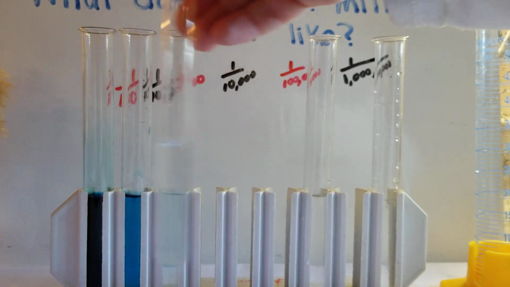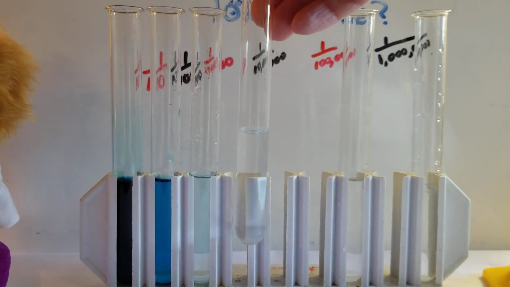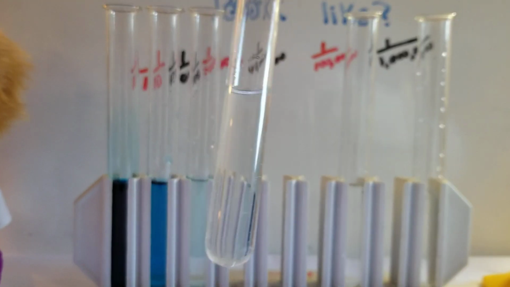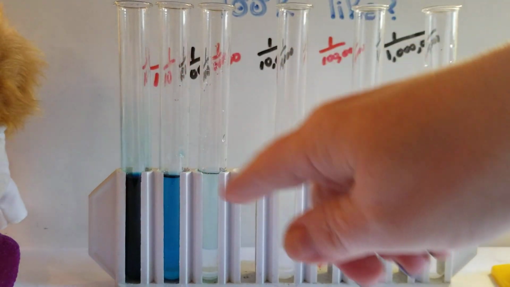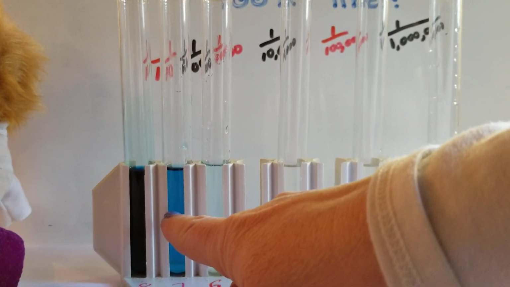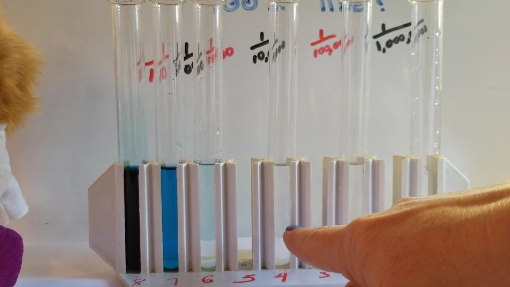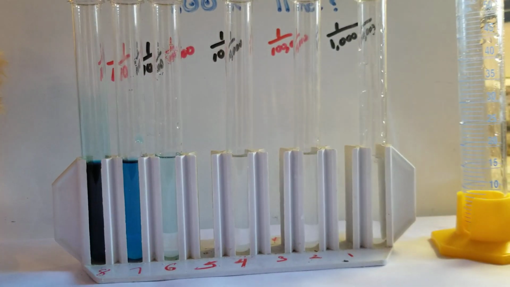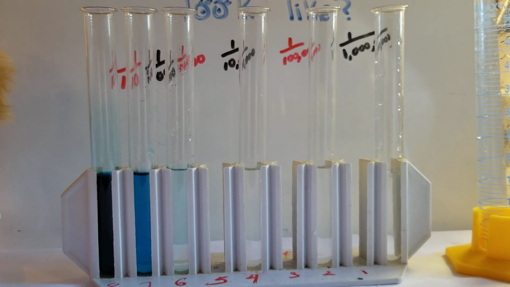Look at the comparison. Look at the difference we're creating here already. We know there's food dye in here. You really can't see it at this point. Right? If there's food dye in here and I added it to here and to here and here, there's definitely food dye. It's just not discernible to our eye. And we're going to keep going.